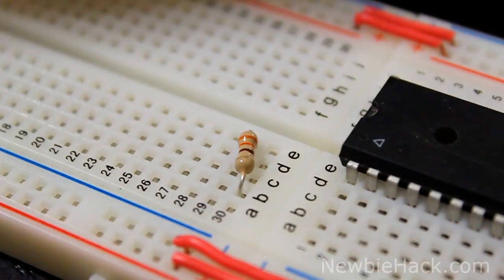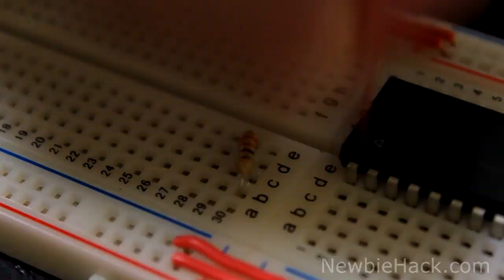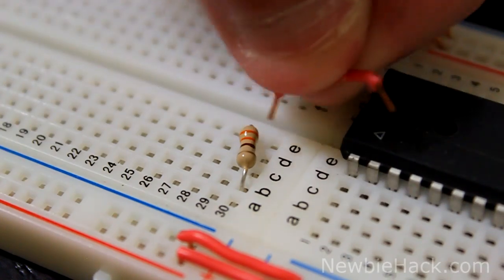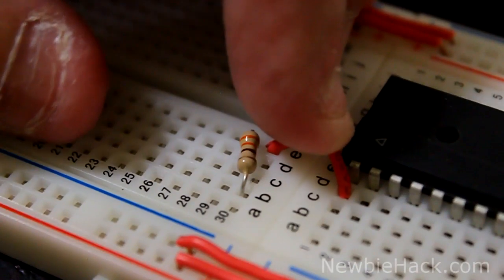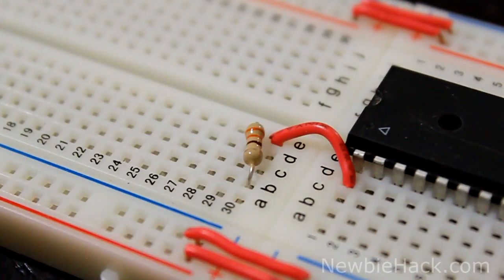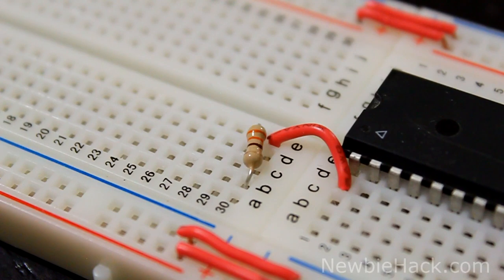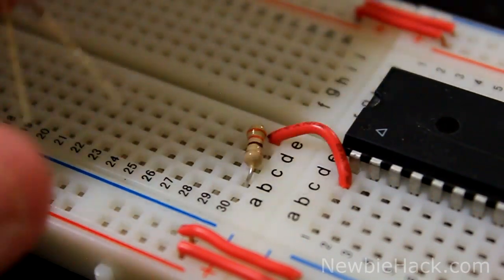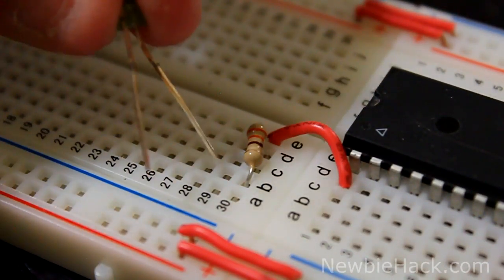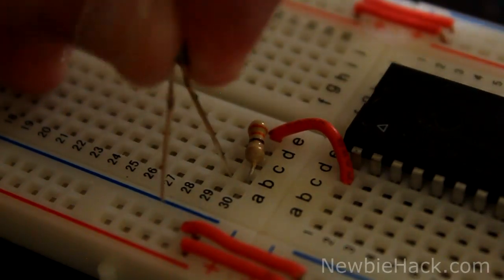Okay, so now I can put this wire here, and so now I have a wire going from pin 1 to the first LED resistor, and then I put the first LED in, and the short lead is the negative, so I can put it here and here.